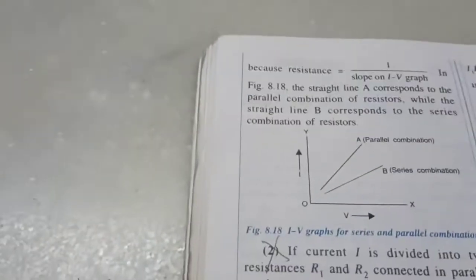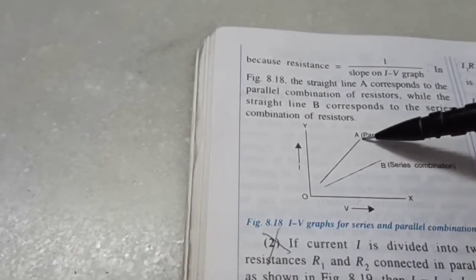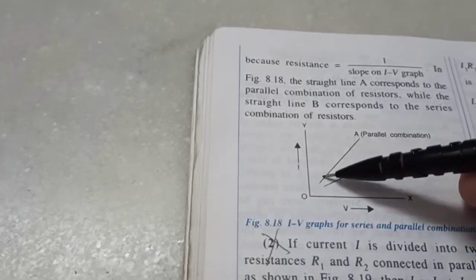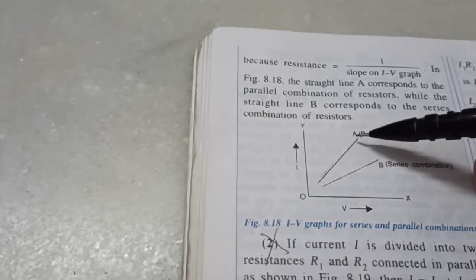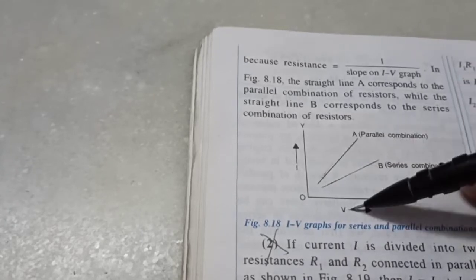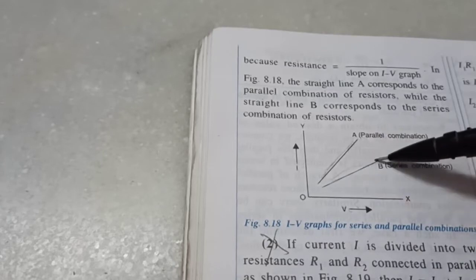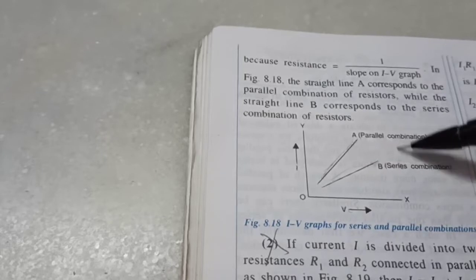Now, if you're given a graph, it's an IV graph, by the way, not a VI graph. In an IV graph, the slope of a graph gives you the conductance. That means steeper the slope, more is its conductance, and less is the resistance. If it was a VI graph, then the slope would directly give you the resistance, but it's an IV graph. So this one has a less resistance and this less steep graph has more resistance. So clearly this has to be for a series combination and this has to be a parallel combination if that's the choice we are given.